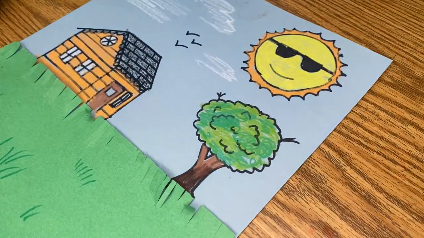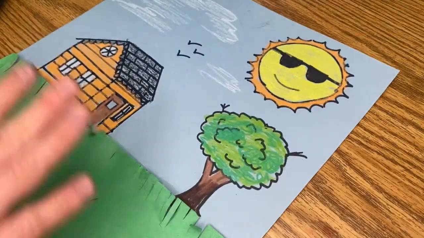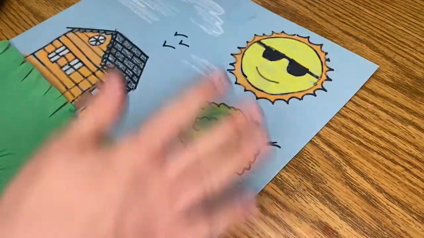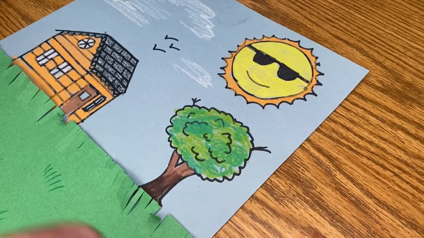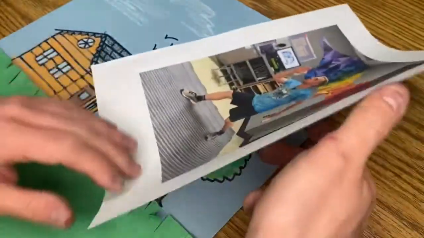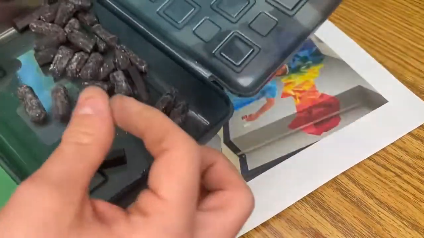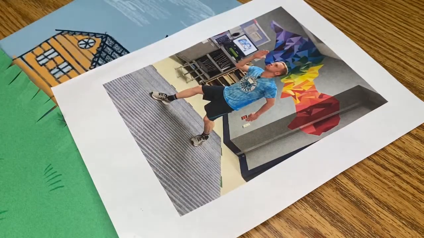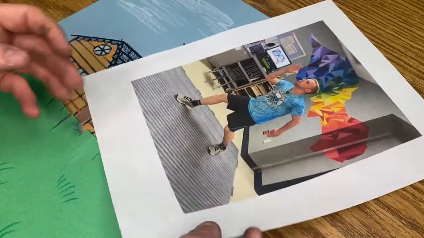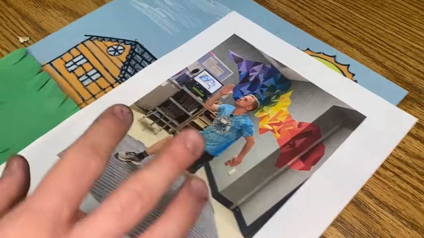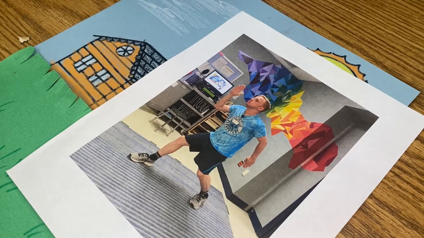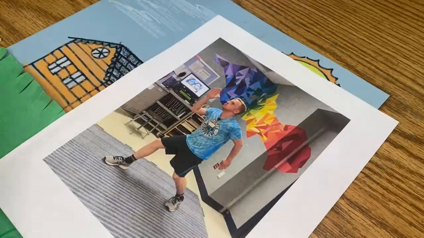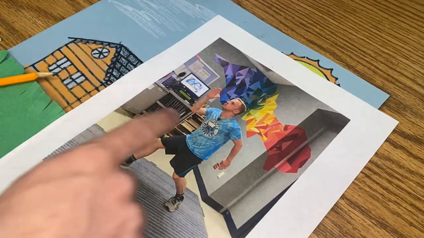Alrighty, friends. So last time we were here, we got to make our scene. We did our foreground, middle ground, background. Today, we're going to finally add our picture, and then we're going to use some oil pastels, which are really messy. So make sure that you're listening and following directions because I don't want you to mess up your work. But we're going to cut this out, and then we're going to use our pencil, so hopefully you have your pencil, to trace some lines. Please make sure that your pencil is sharpened and that you have your picture.